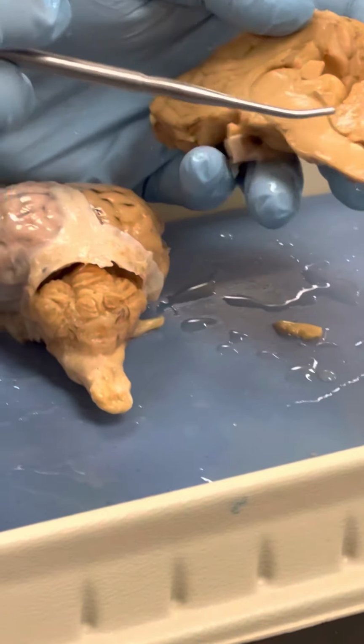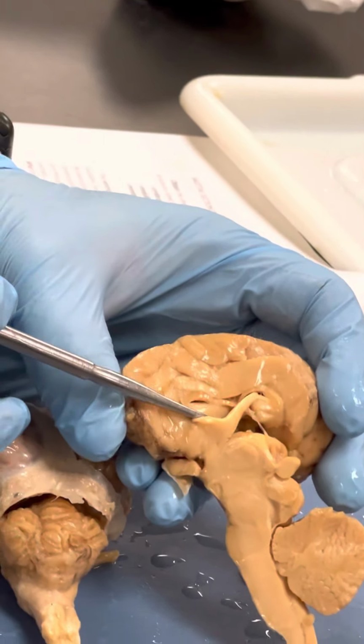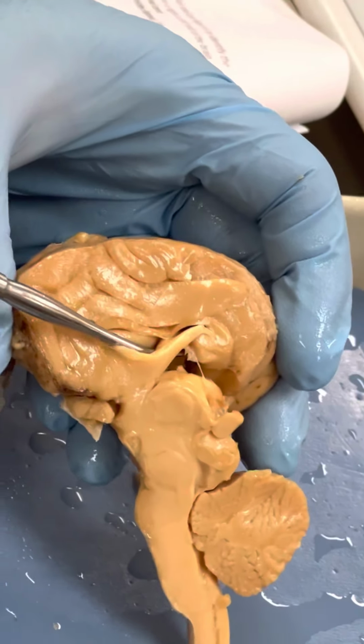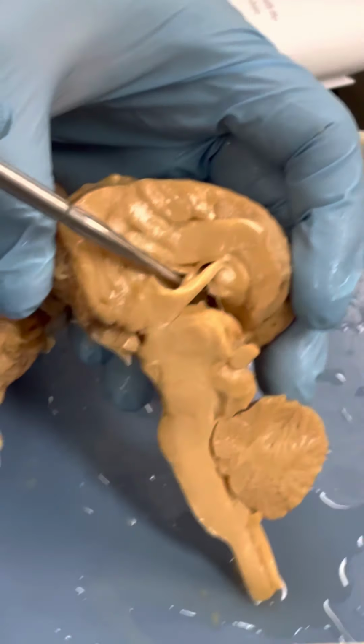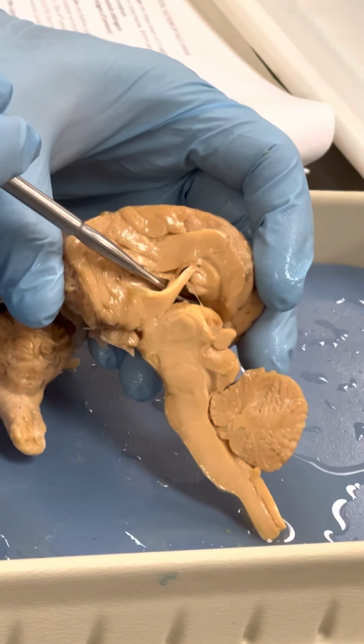In the center of the brain, you see this big open space. Okay? This big open space is called a ventricle. Just like in the heart, a ventricle holds blood, but the ventricles in the brain hold cerebrospinal fluid.